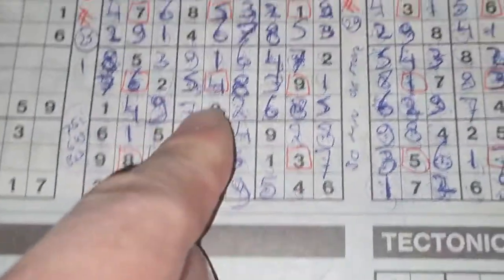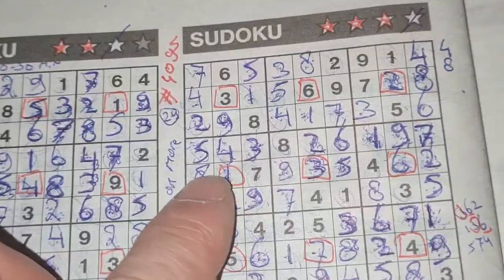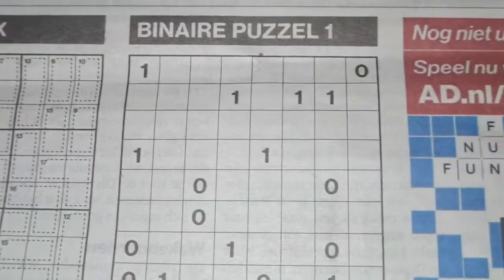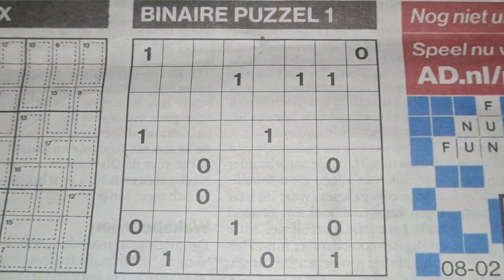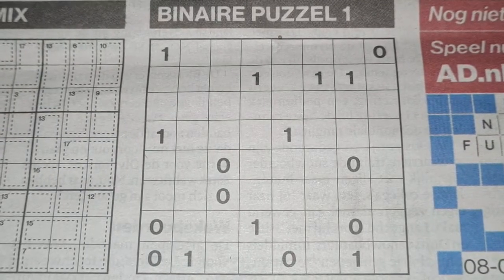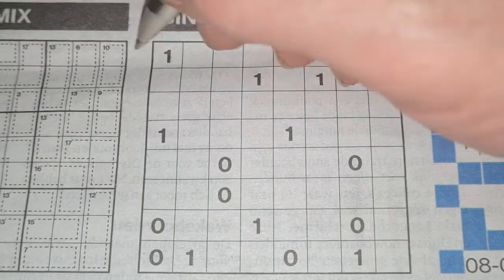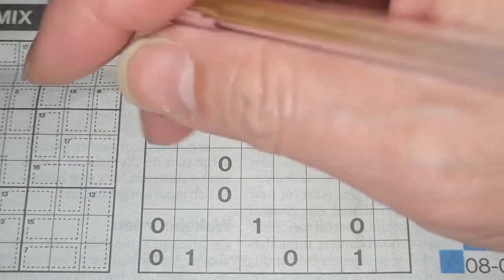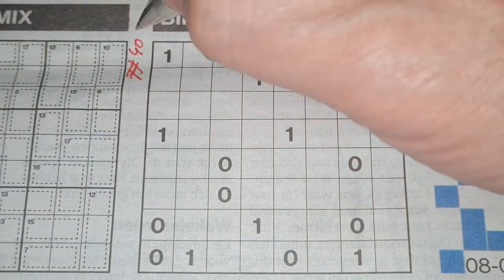I've already solved the 3 stars and the 4 stars puzzle, Sudokus. We have the tectonic with 4 stars left, the binary, and the killer Sudoku. But first, for you, the binary puzzle, boys and girls. Binary puzzle number, I believe number 4096.